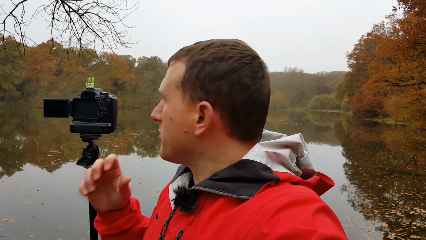The settings on that one are f16, ISO 100, and I'm zooming right into the trees in live view and pre-focusing on the leaves so I can get that as sharp as possible when I take that image.